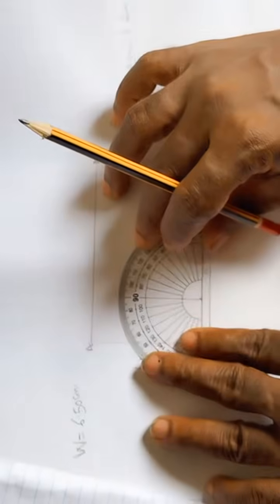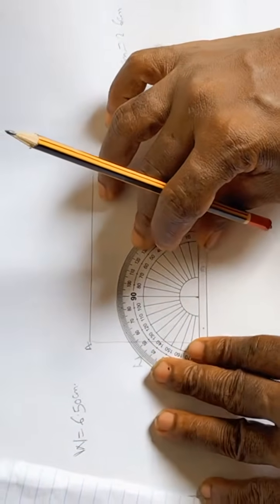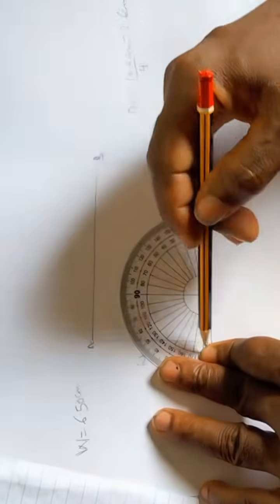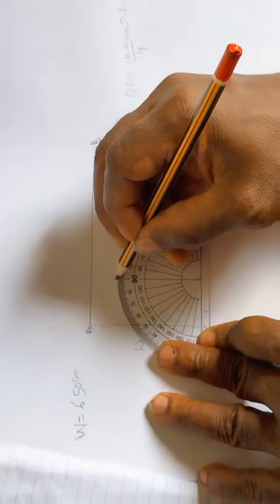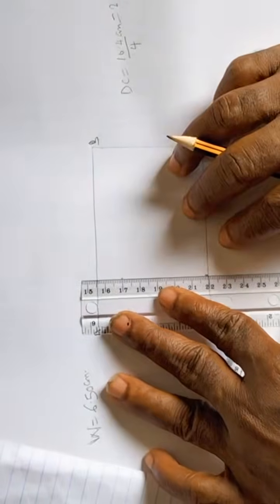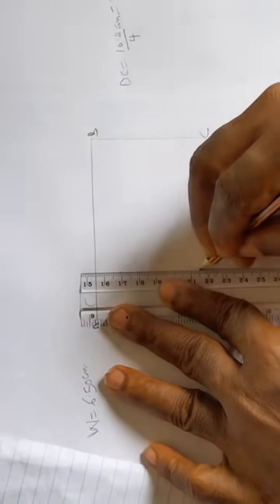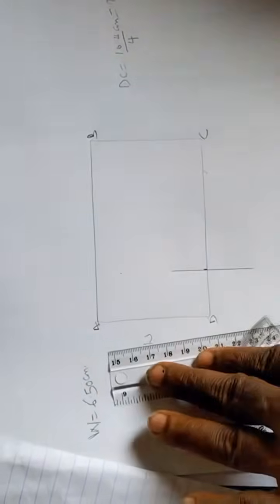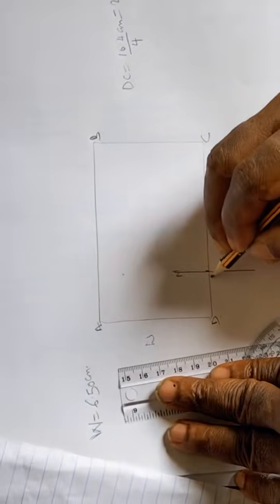Having done that, what then do we do? We're going to make our normal there. We'll keep our protractor, making sure the baseline of the protractor covers the line DC. We'll mark angle 90 here, and draw a straight line. There's our normal. So that is our NO, according to the experiment.